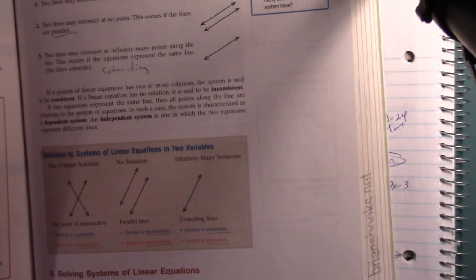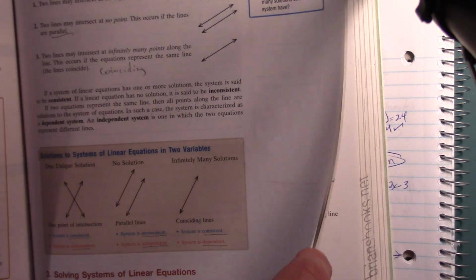It goes through here and it talks about all that stuff, but this box really is the crux of it. All right, moving on to the next page, looking at example number 2.